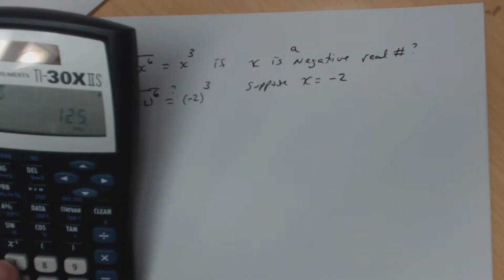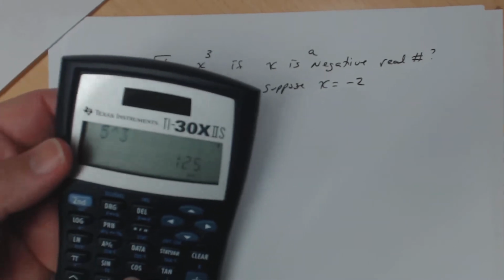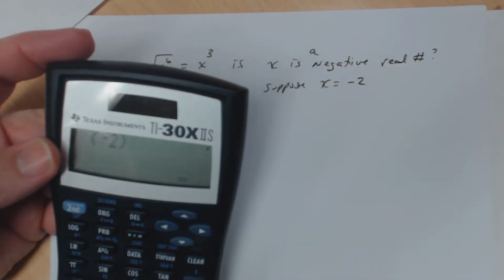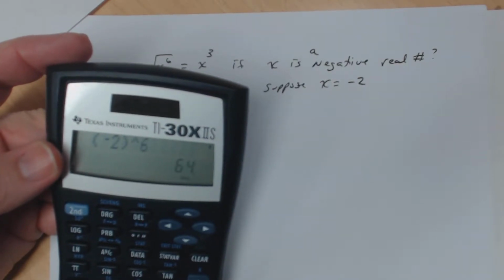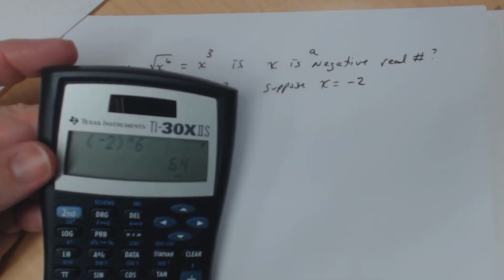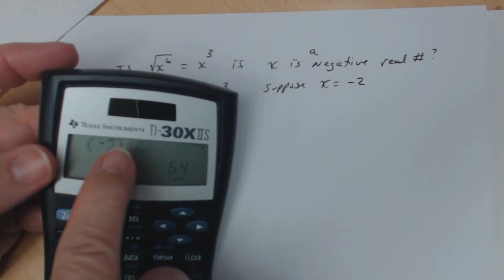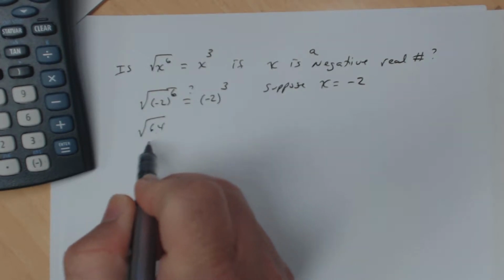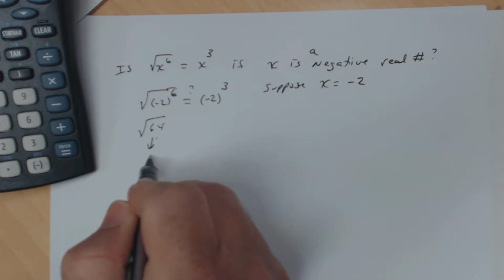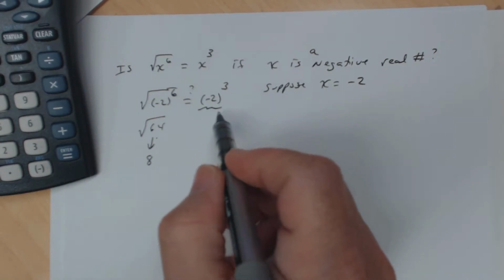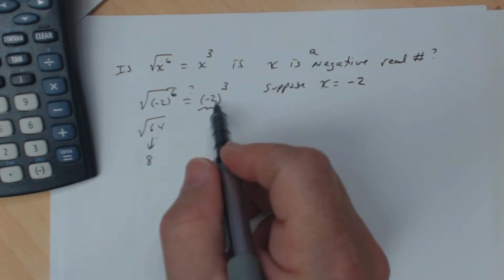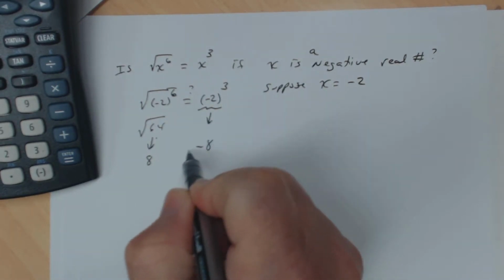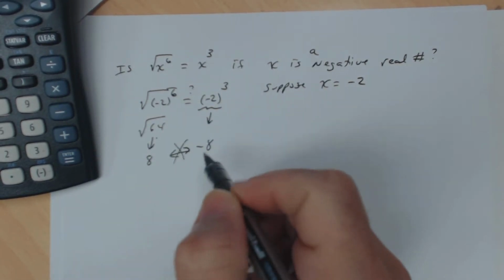So I need parentheses though. So parentheses, negative 2, close parentheses, and I'm raising it to the 6th power. So that's going to equal positive 64. And always remember, a negative number raised to an even power is always positive. So then I want to take the square root of 64. Well, I know that the square root of 64 is equal to 8. But if you look at this side right here, negative 2 to the third, negative 2 times negative 2 times negative 2, that is a negative 8. So those two are not equal.